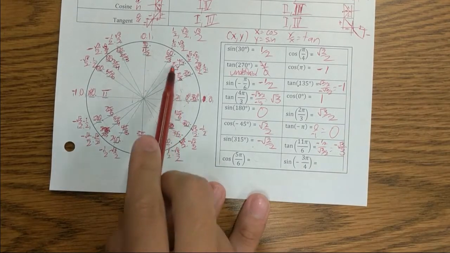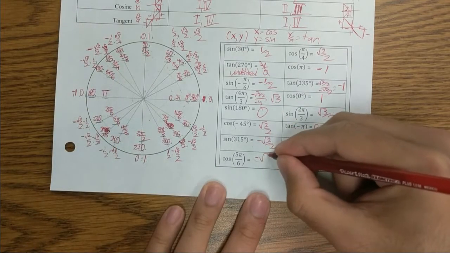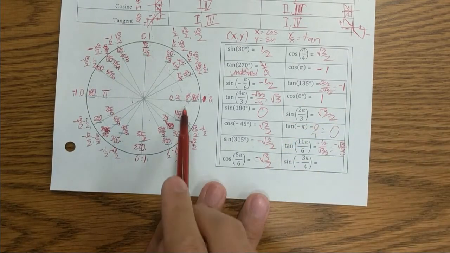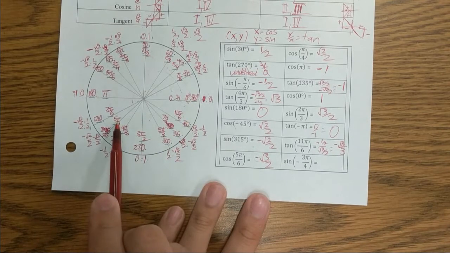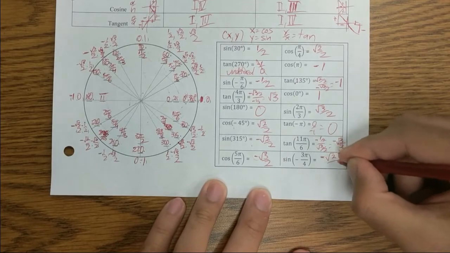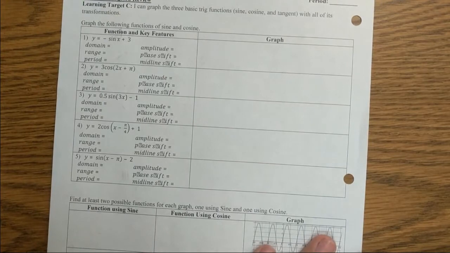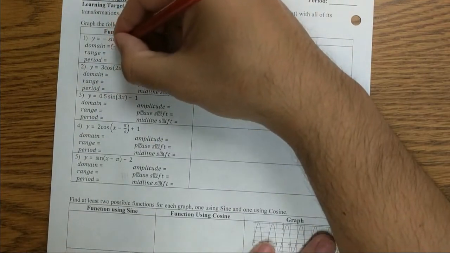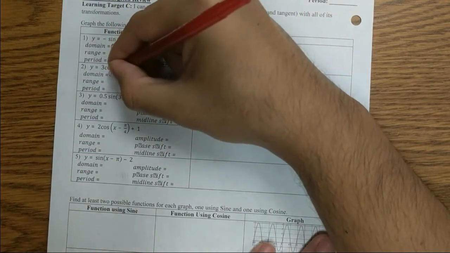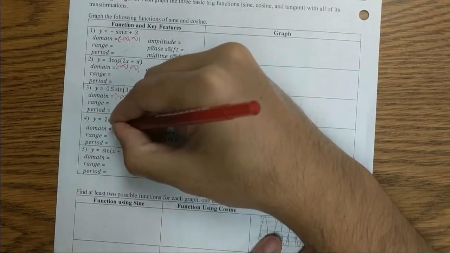Cosine of 5 pi over 6, I want the x-coordinate. And sine of negative 3 pi over 4, I want the y-coordinate. Okay, so I know for all trig functions the domain's all real numbers, so I'll just do those right now.